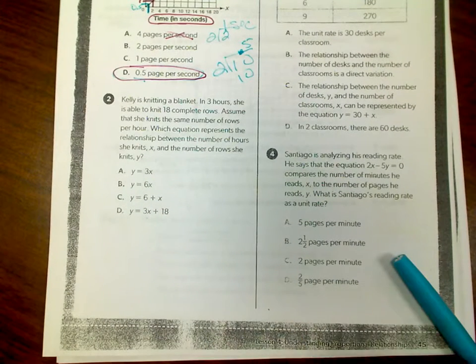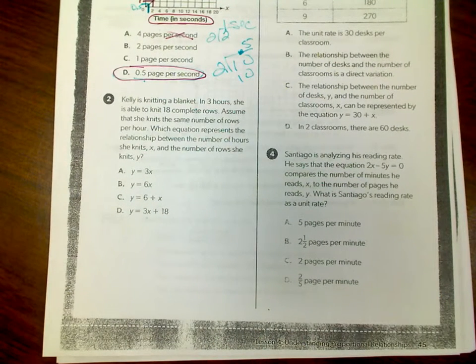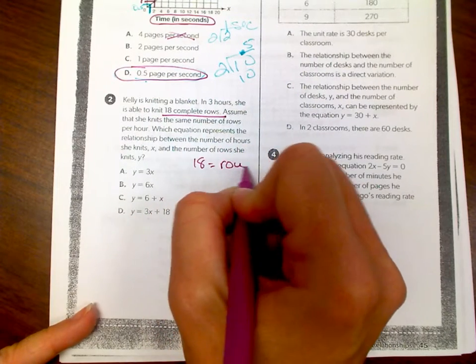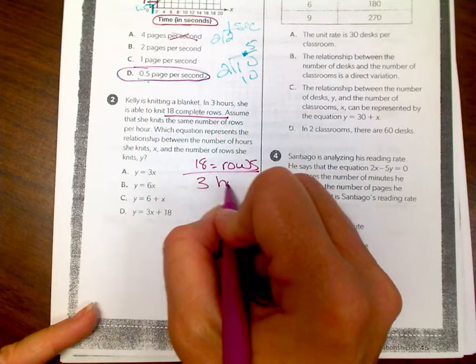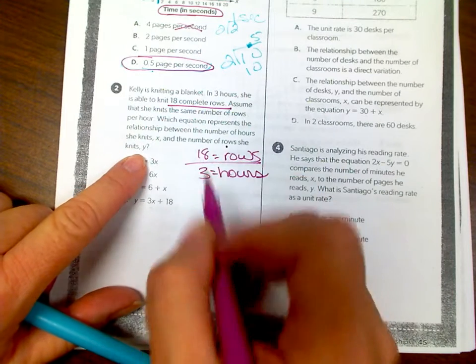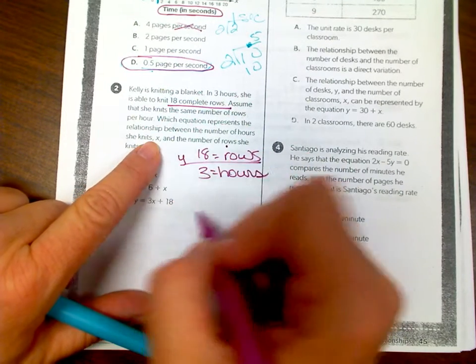Number 2. Kelly is knitting a blanket. In 3 hours she is able to knit 18 rows, so 18 rows in 3 hours. Assume she can knit the same number of rows per hour. Which equation represents the relationship between the number of hours she knits and the number of rows she knits? Okay, so rows is y, and your hours is your x.